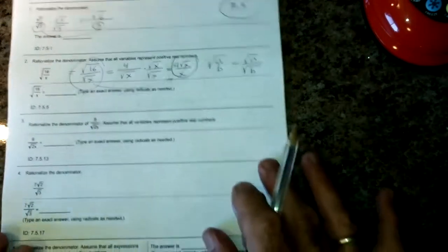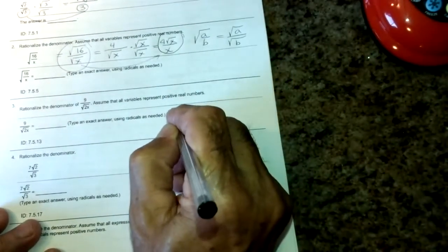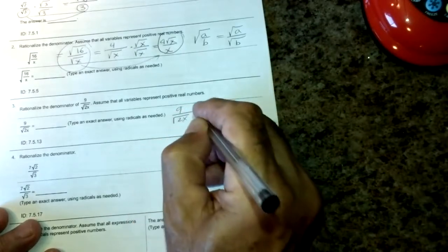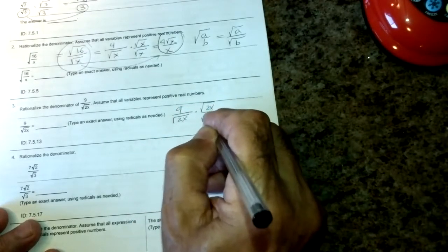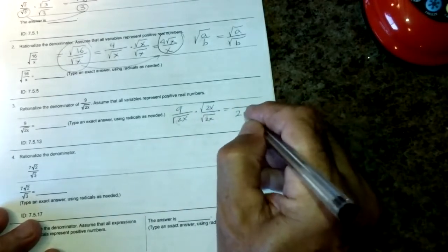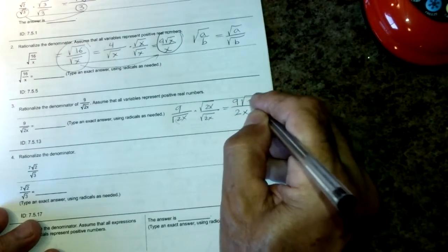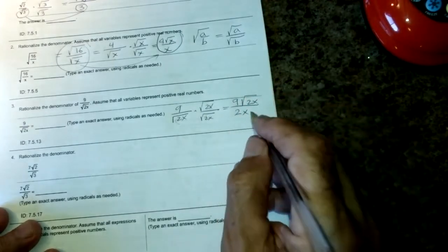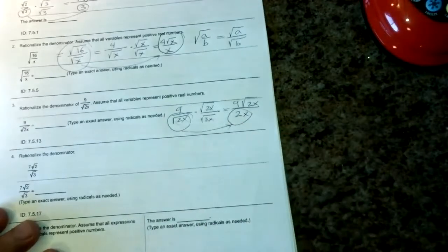So to rationalize the denominator, you see what denominator you have? Like here I have radical 2x, right? So you multiply by radical 2x over radical 2x. So now I have just 2x here, and here I have 9 radical 2x. See what I did? I rationalized the denominator.